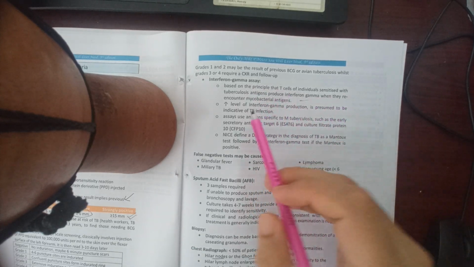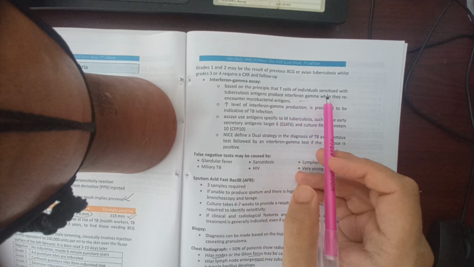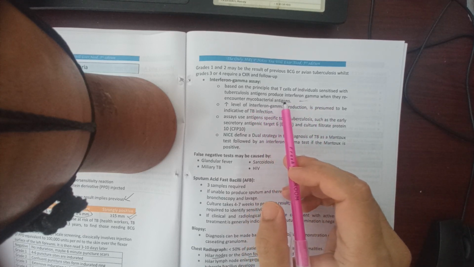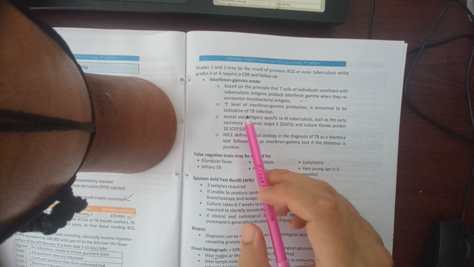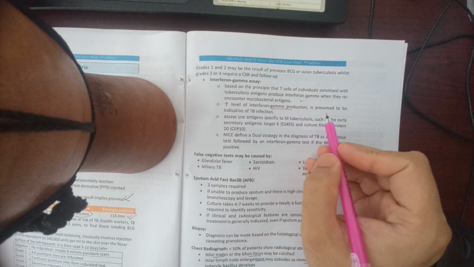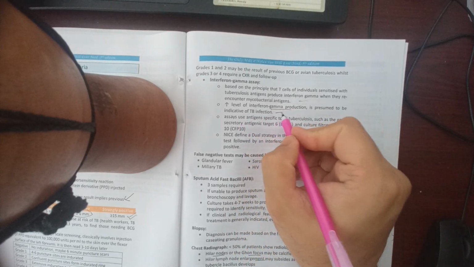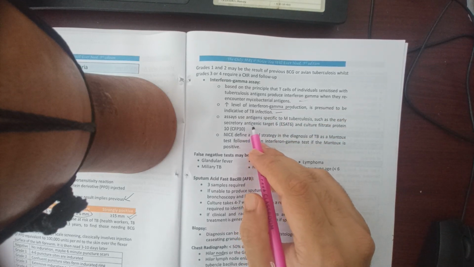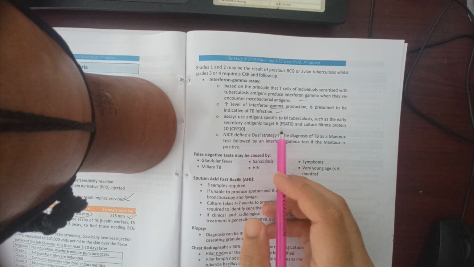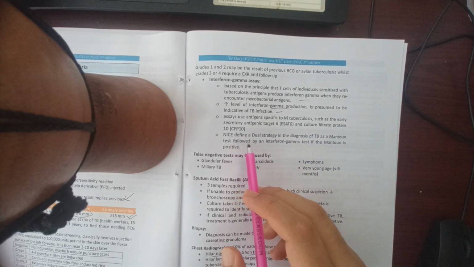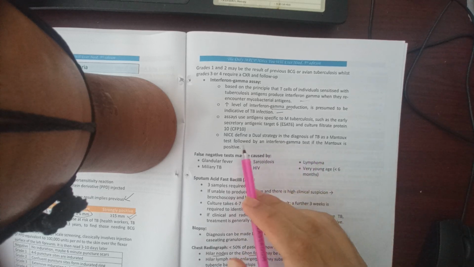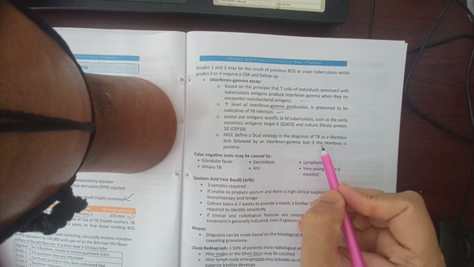The interferon gamma assay is based on the principle that T cells of individuals sensitized with TB antigen produce interferon gamma when they re-encounter Mycobacterium antigen. So an increased level of interferon gamma production is presumed to be indicative of TB infection. Assays use antigens specific to M. tuberculosis, such as the early secretory antigen target ESAT-6 and culture filtrate protein 10. NICE define a dual strategy in the diagnosis of TB as a Mantoux test followed by an interferon gamma test if the Mantoux test is positive.